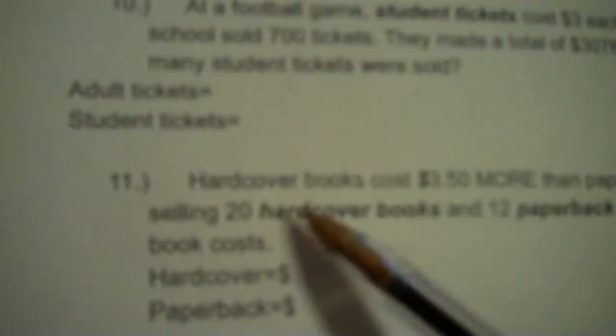Okay, what's total cost down here? Total cost is $198. How many units? So we have a couple of units, 20 hardcover, 12 paperback. You can add those, it's 32, but there's no variable there. So since you know this, this is not needed.